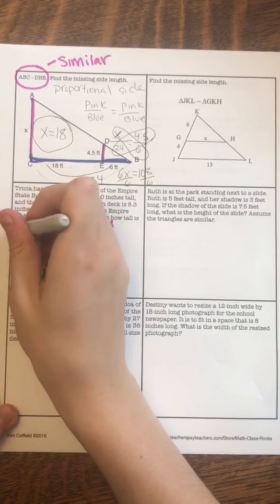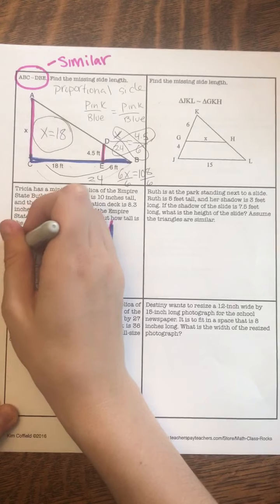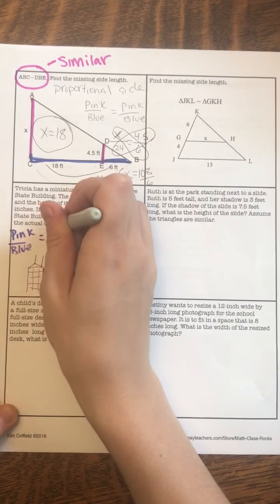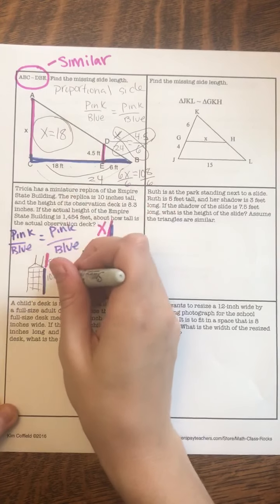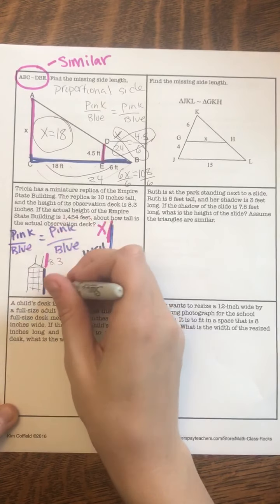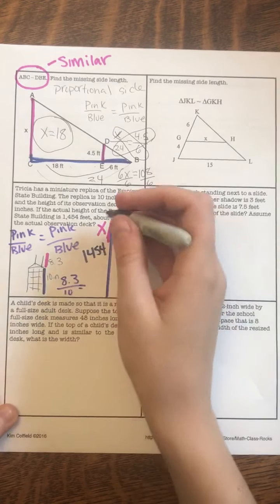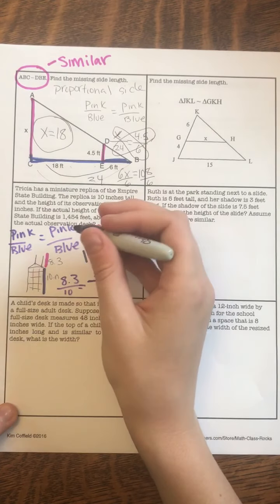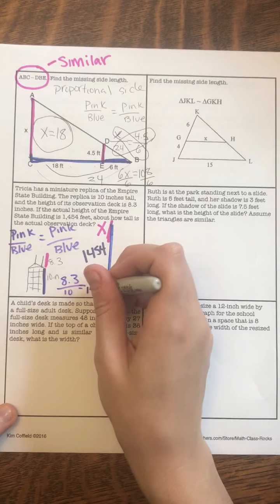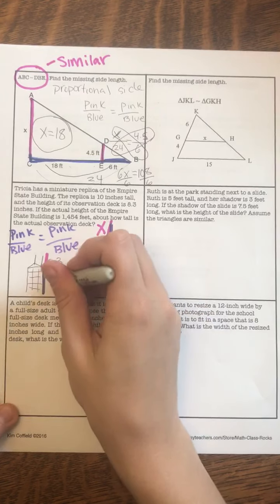So then the actual height is 1454, and then the little observation deck will be in pink, and that's the X, and that's what we're solving for. So to set up my proportion, I just have to make sure I match my colors. It's going to be pink, blue, pink, blue. So I said my pink for the mini is 8.3, and then the height is 10, and we don't know what the pink for the original is, so that's X. And then the height is 1454, and then I cross multiply and divide.